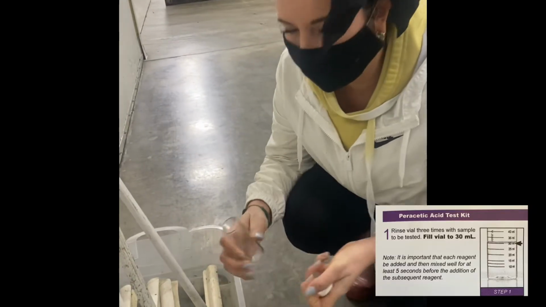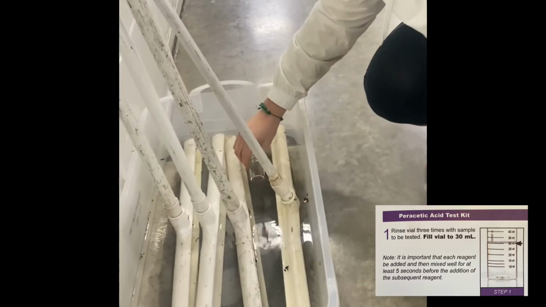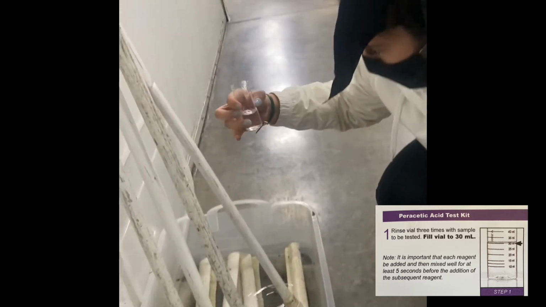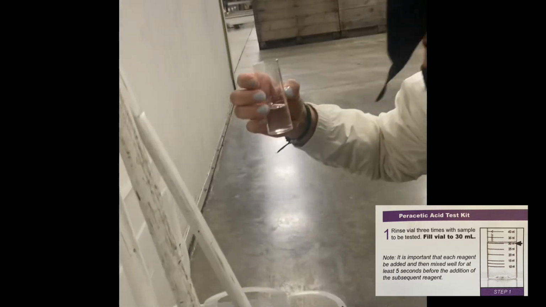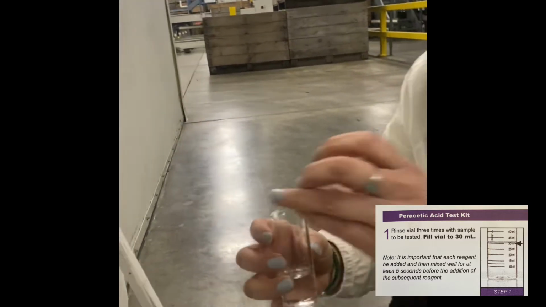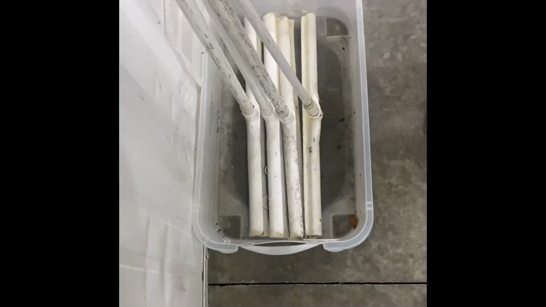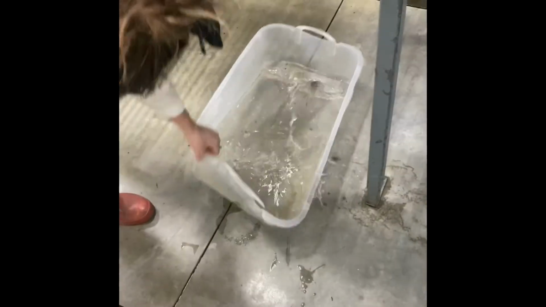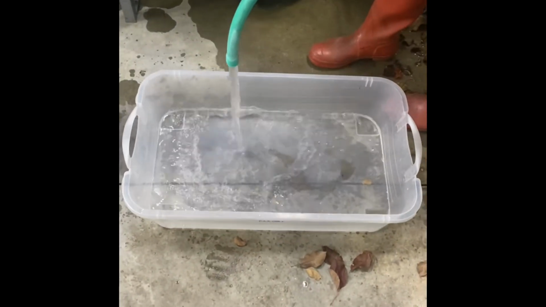I want to double check my test strip. So I'm going to do that by using a peracetic acid test kit and collecting 30 milliliters of the PAA from the tub. So I did the peracetic test kit and it showed that there was 0 PAA in the tub. So I'm going to dump the tub out and refill with PAA from a dosatron.